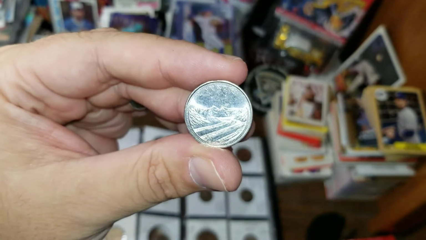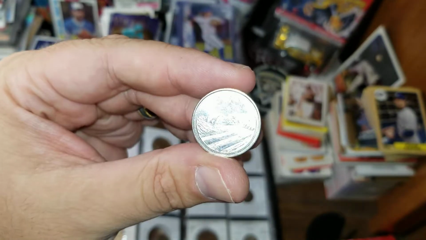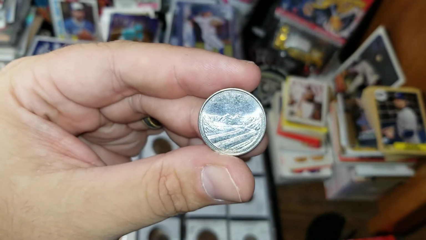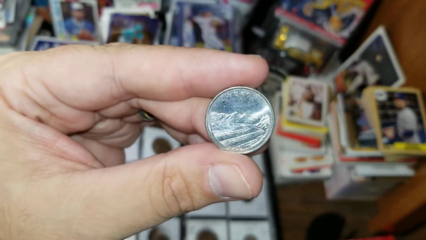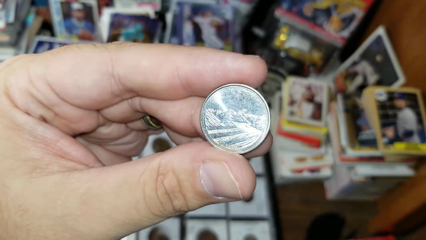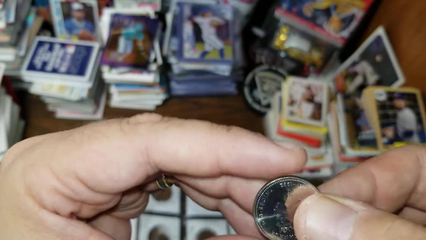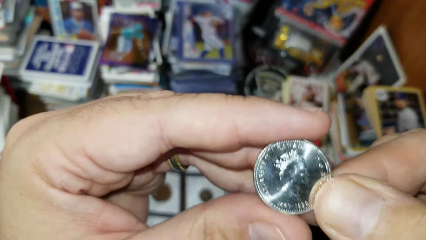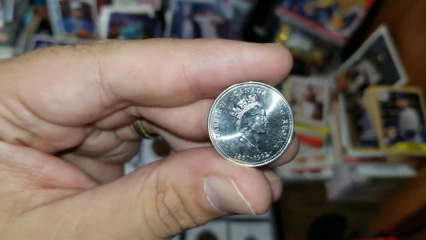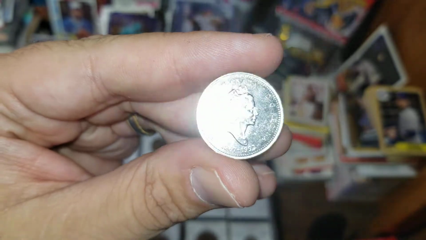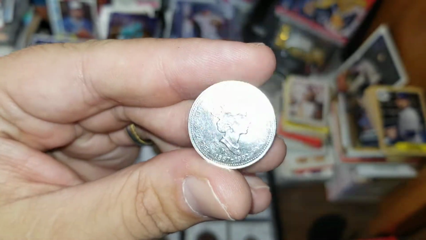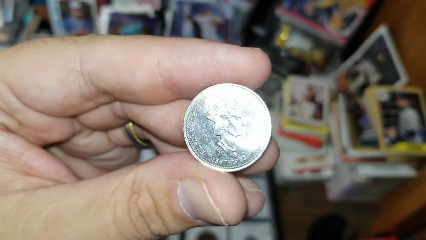Just like the United States made a quarter for every state, in 1992, Canada made a quarter for every province and territory, such as the Yukon Territory shown here. That year was also, I believe, Canada's bicentennial, as they have 1867 through 1992 as the date below the Queen's portrait.